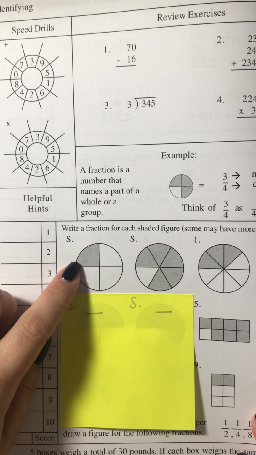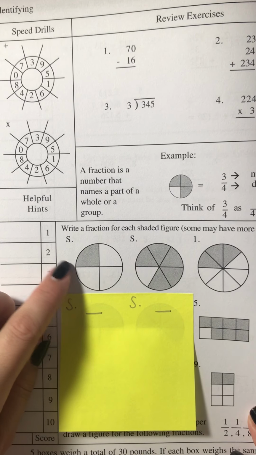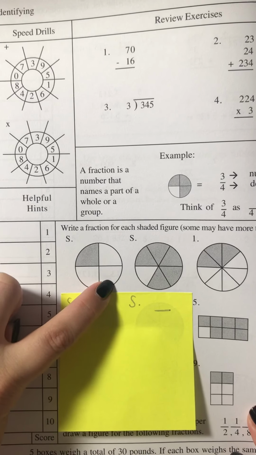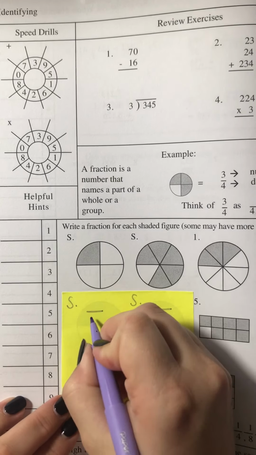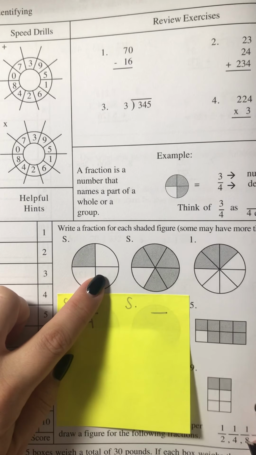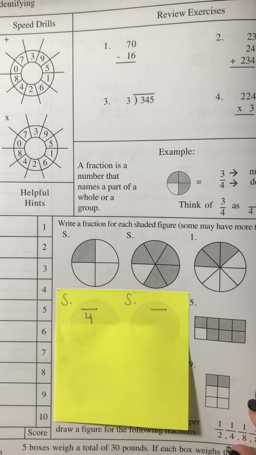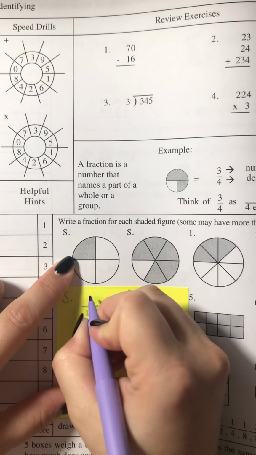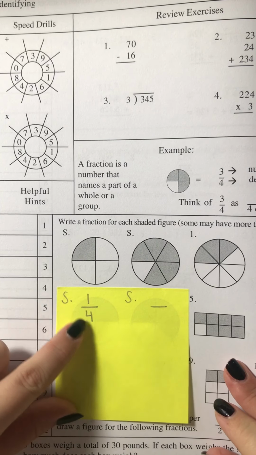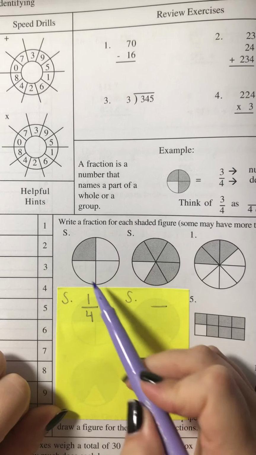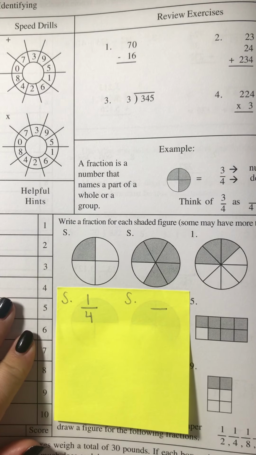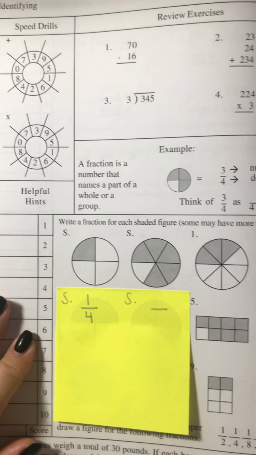For sample 1, let's count how many pieces there are in total. We have 1, 2, 3, 4. We're going to put 4 on the bottom because that's how many pieces we have. Then you're going to find out how many pieces are shaded. 1. So we put the 1 on top. 1 out of 4, 1/4. That means that 1/4 of this circle is shaded. And that is how you simply write a fraction.